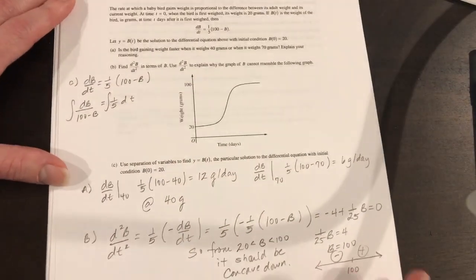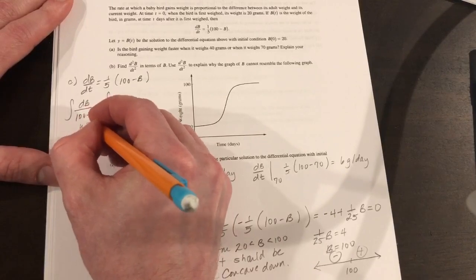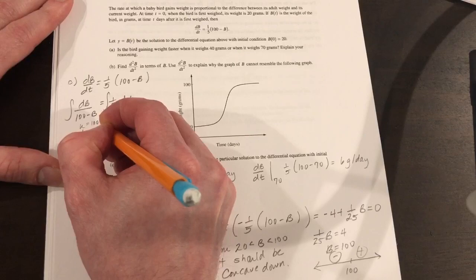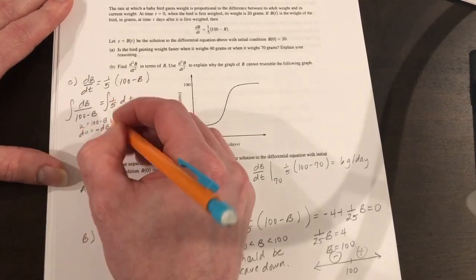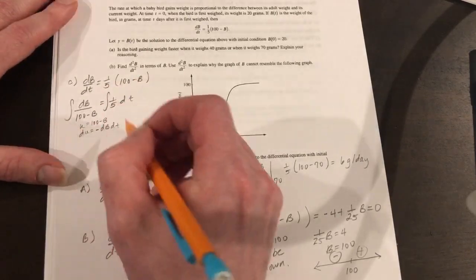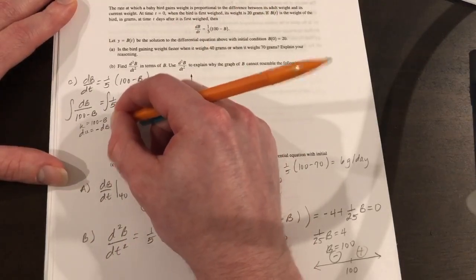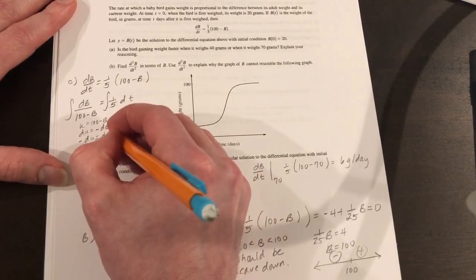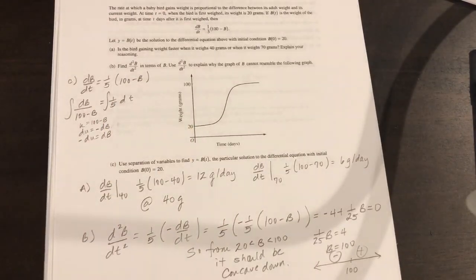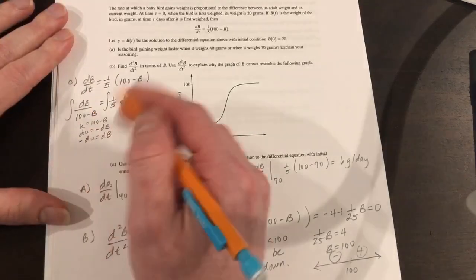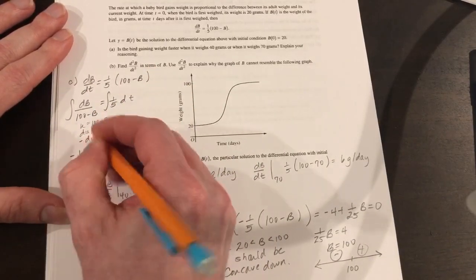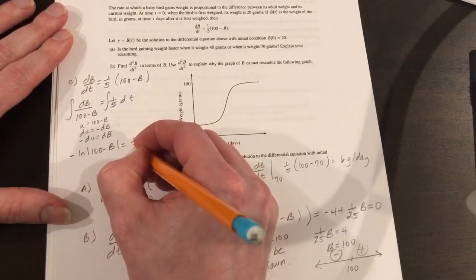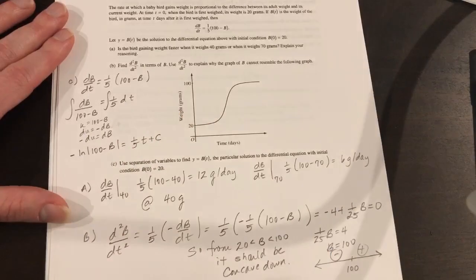We should be really good at these by now. U sub, don't forget your u, is 100 minus b. Your du is going to be a negative dB. We don't have the negative, so we're going to get rid of it. Okay, b is just going to function just like regular y. Okay, so this is going to integrate to a natural log, so negative natural log, absolute value of 100 minus b is equal to 1/5 t plus c.